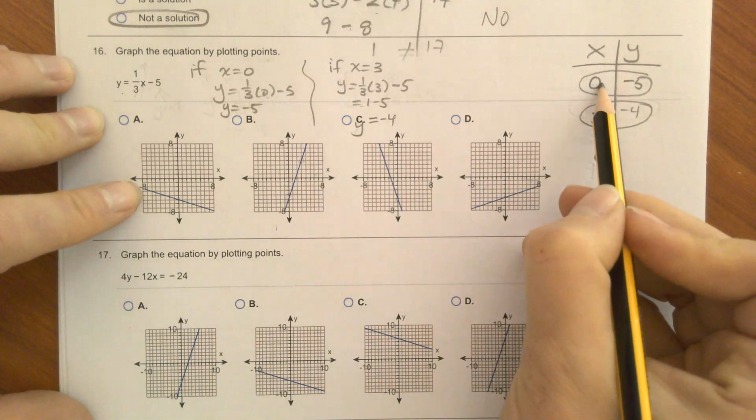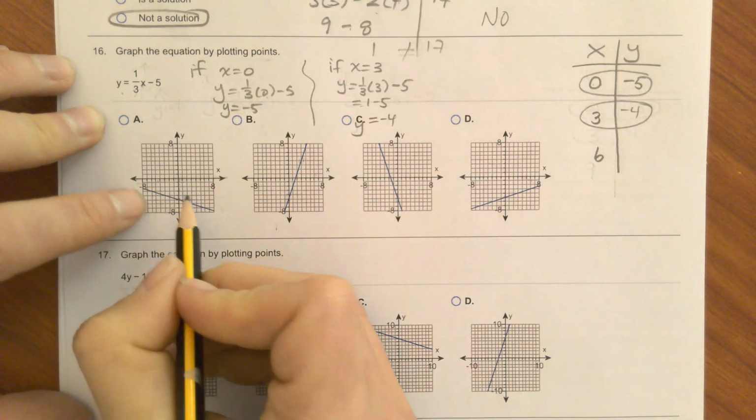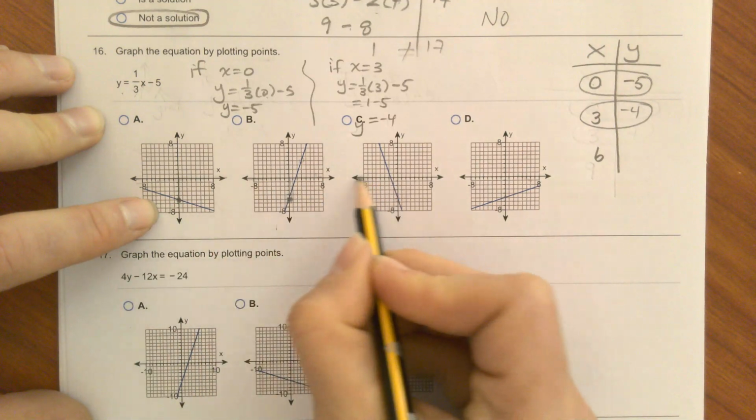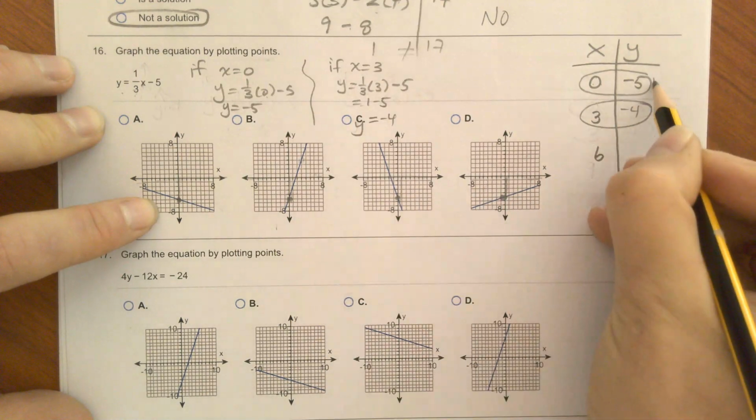So 0, negative 5. That means don't go left and right, but go down 5. Don't go left and right, go down 5. So they all have this point on it.